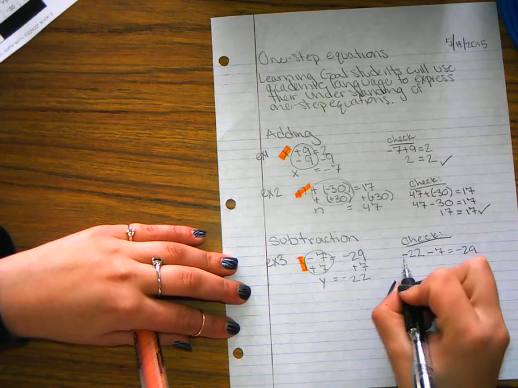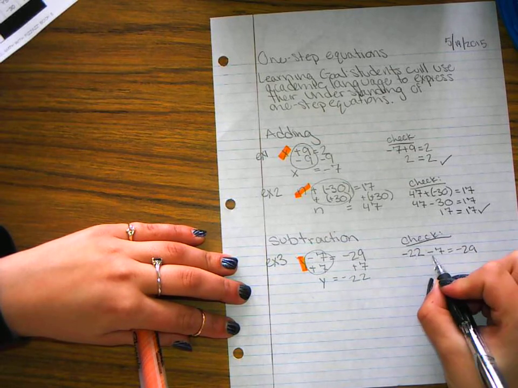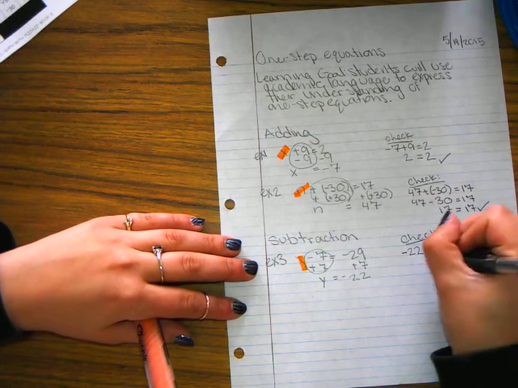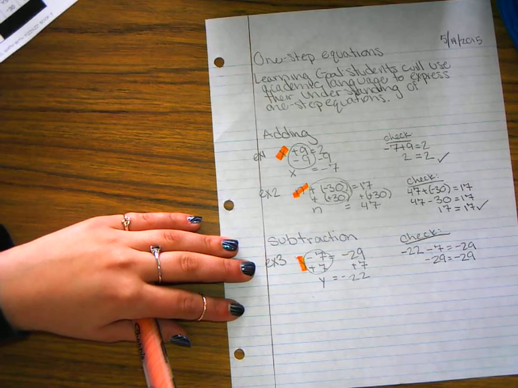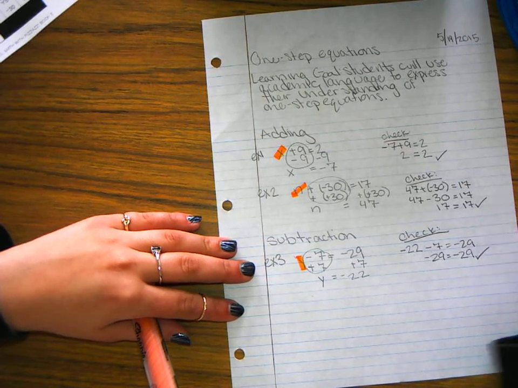So let's see, I owe the bank $22, and then I take out $7 more. Well, now I owe the bank $29. So negative 29. And negative 29 does equal negative 29, so that is correct.